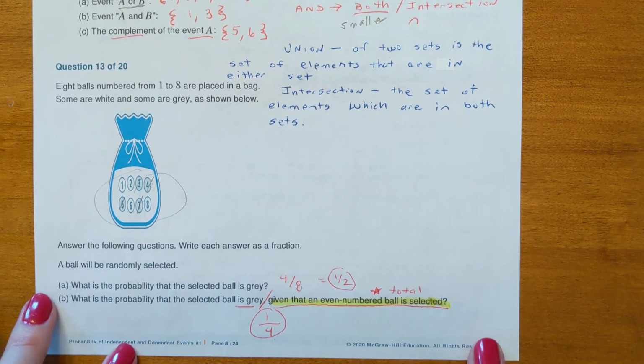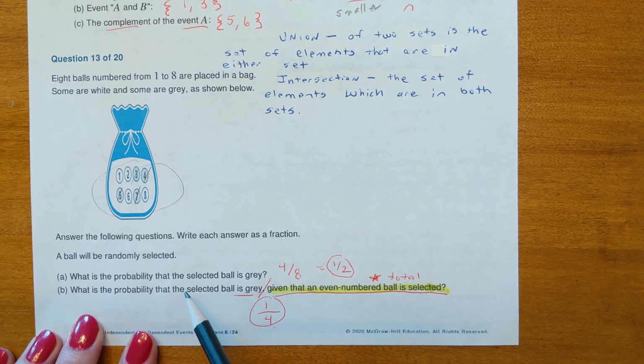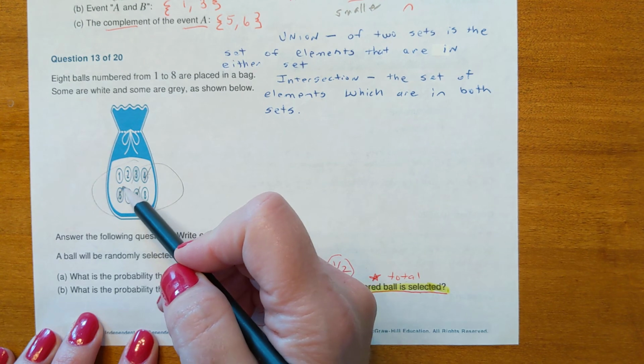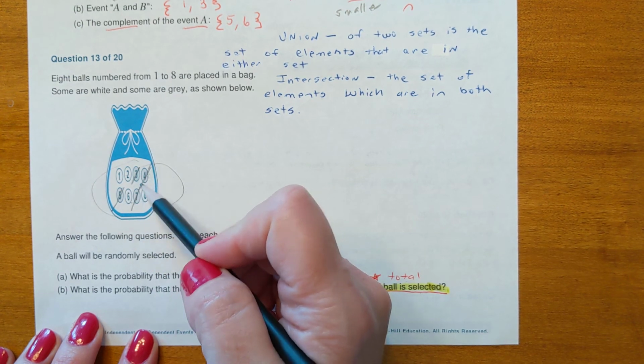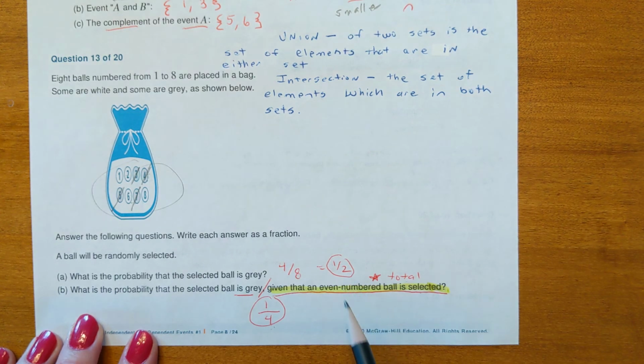Number 13. 8 balls numbered 1 to 8 are placed in a bag. Some are white and some are gray as shown below. Answer the following questions. Write each answer as a fraction. A ball is randomly selected. What is the probability that the selected ball is gray? Well, you can barely see it, but this one's gray, this one, this one, and this one. So there's 4 of them gray out of 8, which is a half.